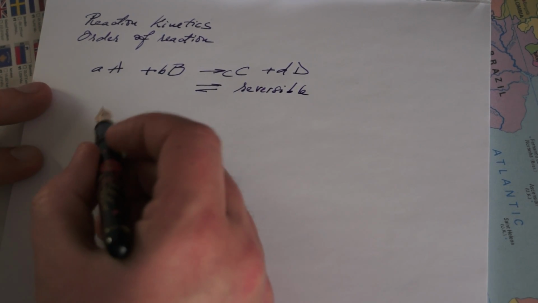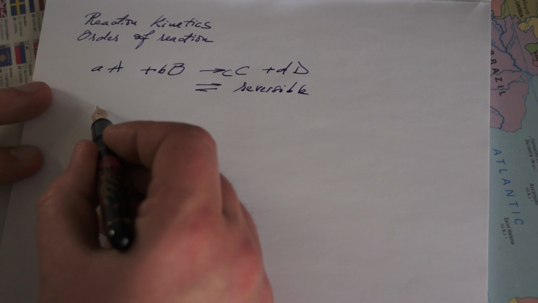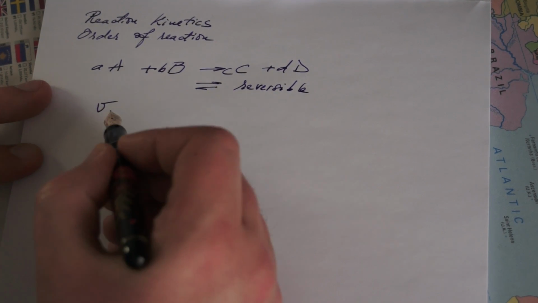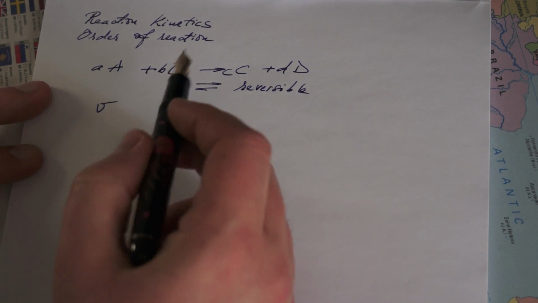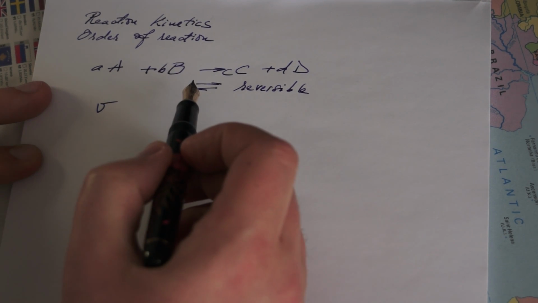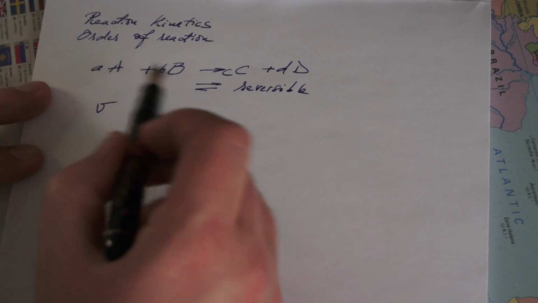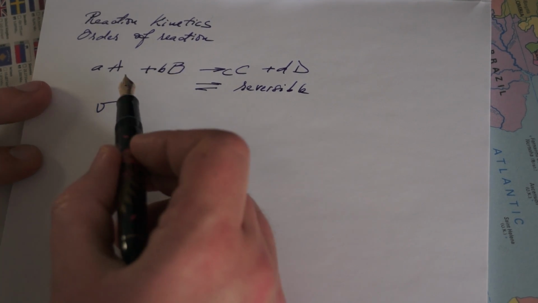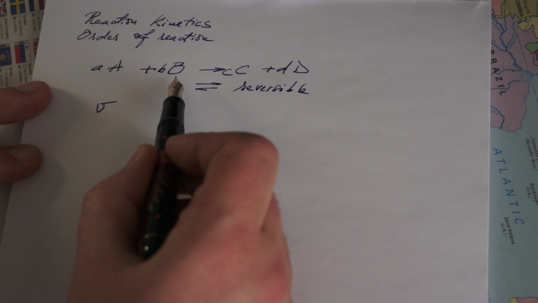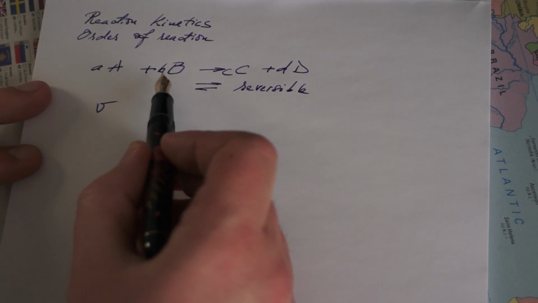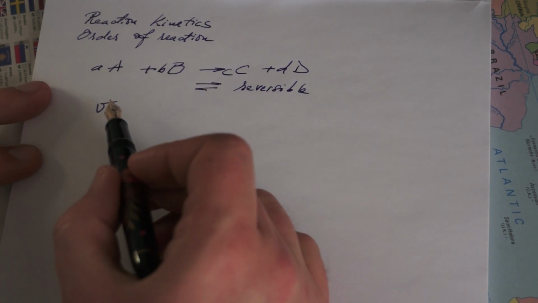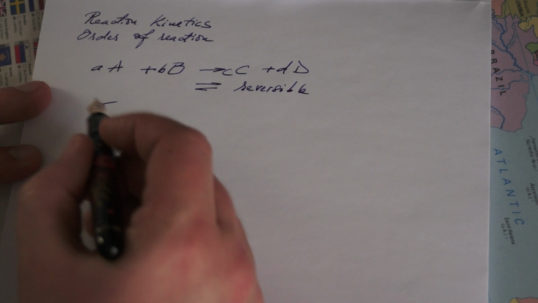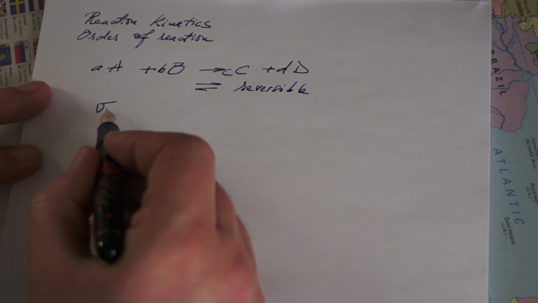Now the speed of reaction is given by V. Depending on the reference that I take, meaning whether I'm monitoring the disappearance of one of the reactants or the appearance of the product, I can write V, the velocity of reaction, as follows.